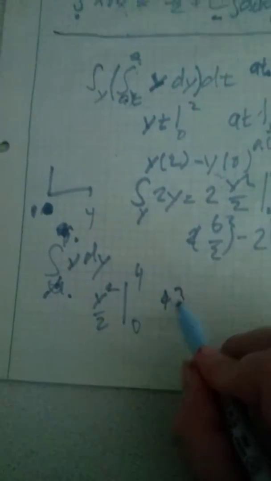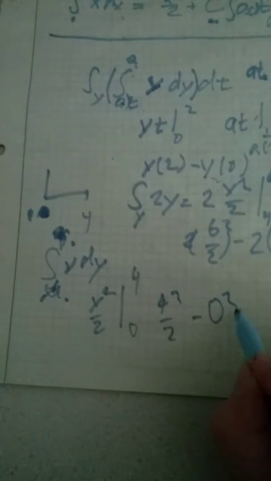So if I know the limits of integration, I don't need a constant. If I don't know the limits of integration, then I need a constant. This is 4 squared over 2 minus 0 squared over 2. The constant would turn out to be 0 if we solved it, but it's right here, so we don't need to just put in c as a constant.